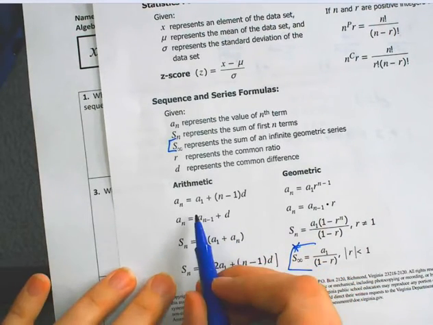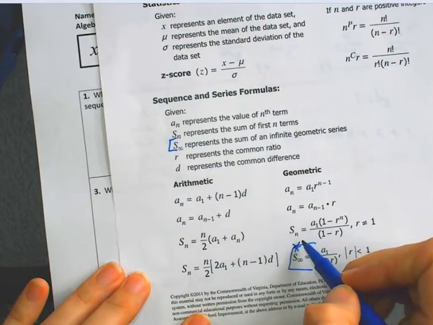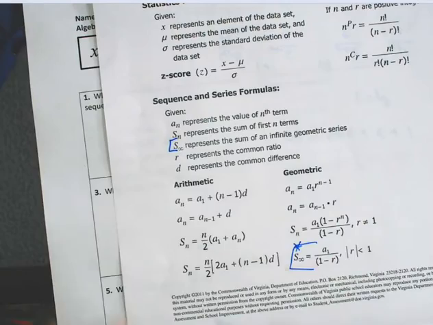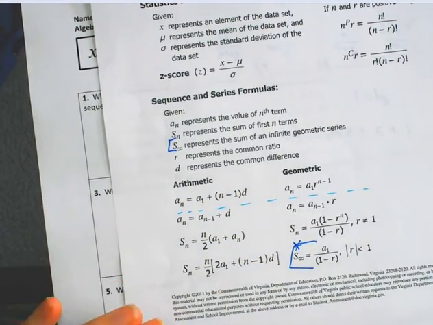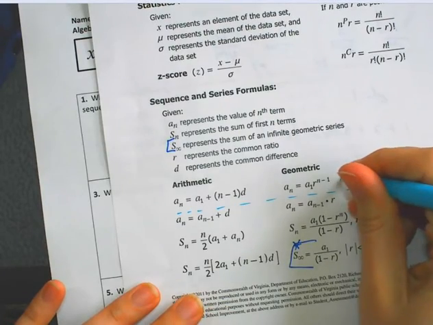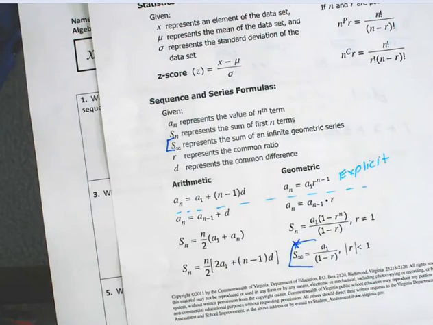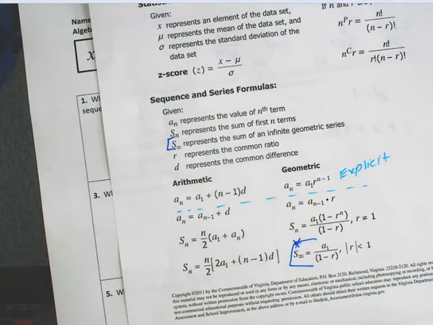Okay, so then we go down here to our formulas. So we have arithmetic on the left and then geometric on the right. So these first two right here are explicit. So these are explicit formulas, meaning that I could ask for whatever term. So if I want the 10th term, the 11th term, the 12th term, it doesn't depend on anything else.